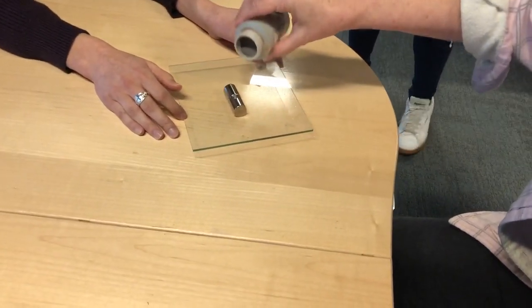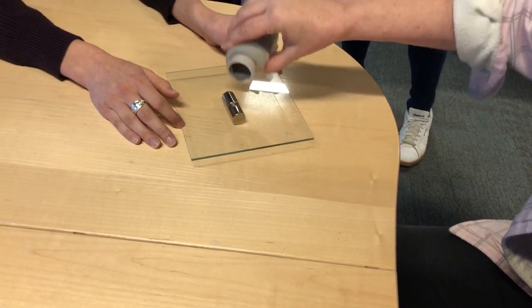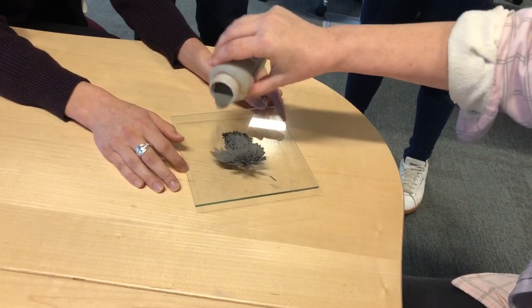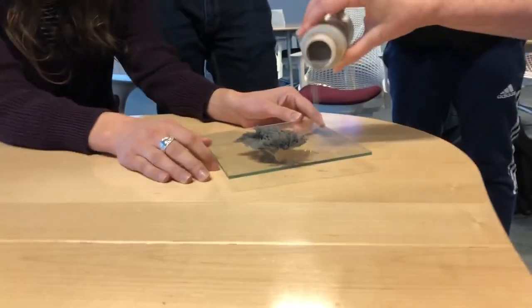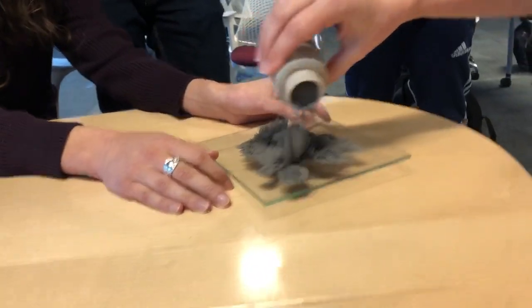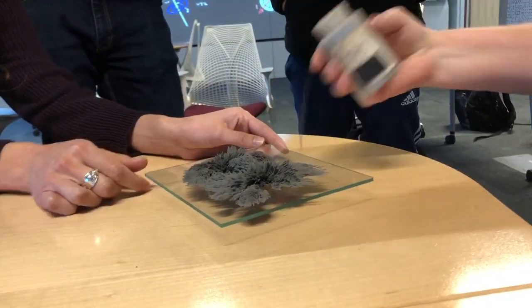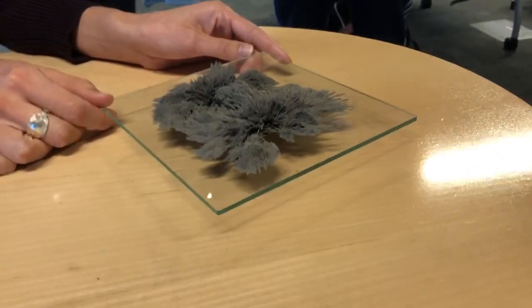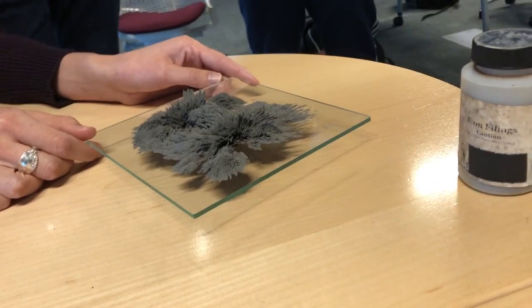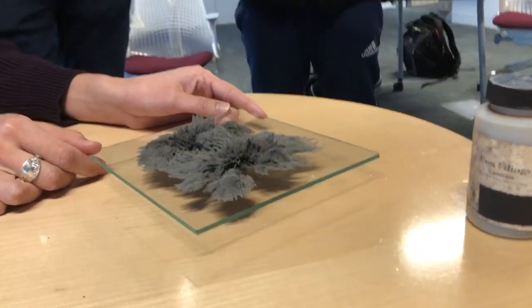Because the process is as interesting as the result. Now what you see is that the iron filings are lining up, right? There's structure there.